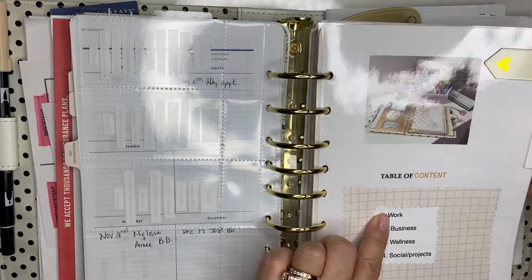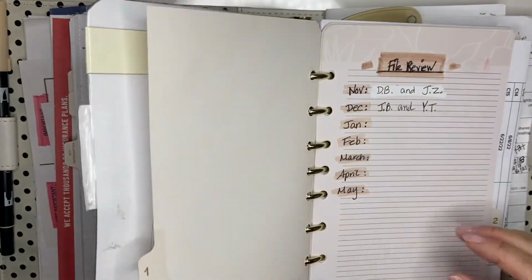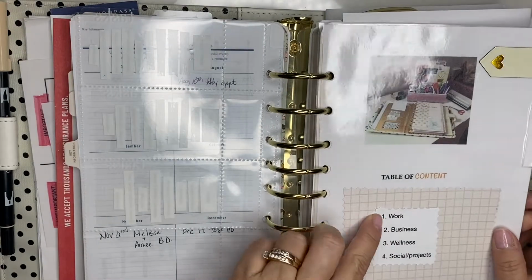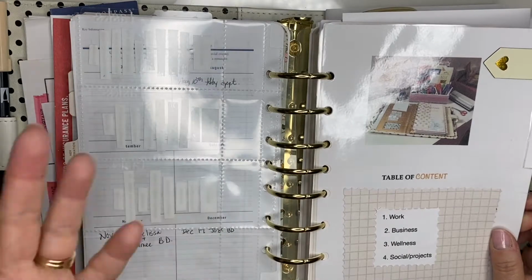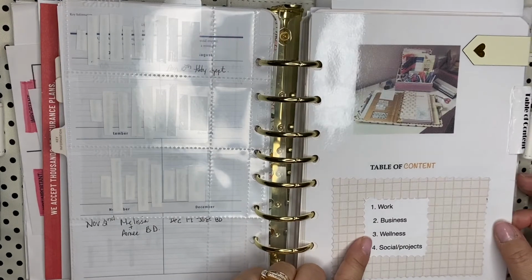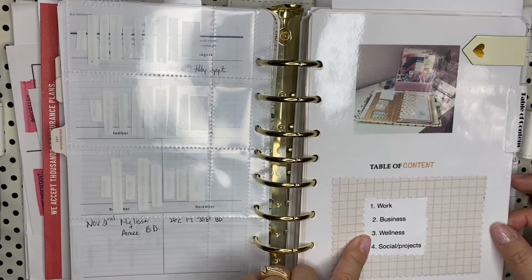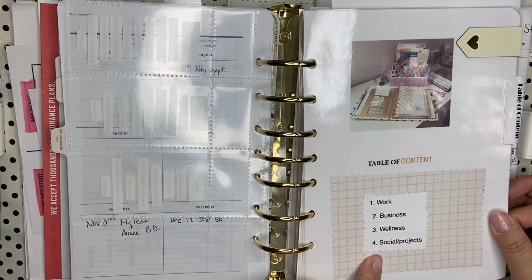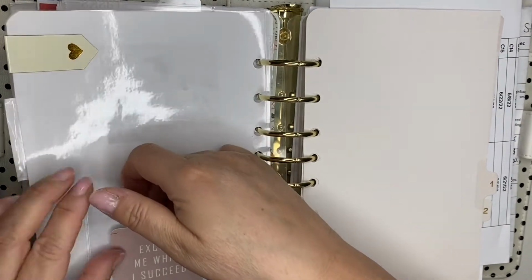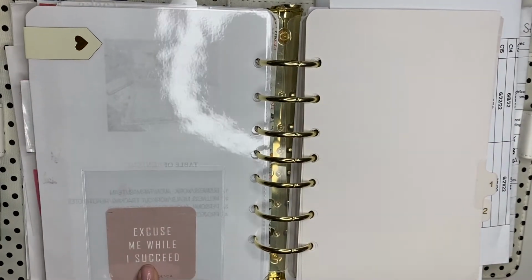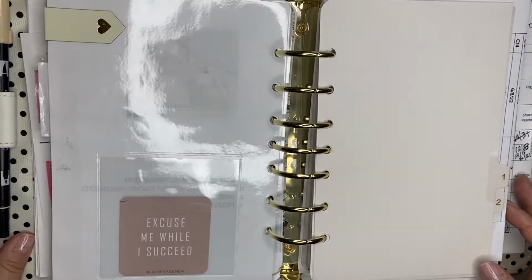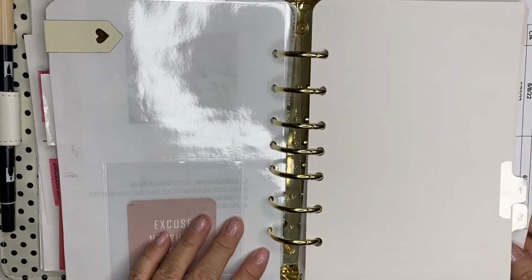So then these tabs came with my Franklin Planner, one with my Sandstone 1, 2, 3, and 4. So what I did was, 1 is work related stuff, 2 is my business like Avon, and then let me see, make sure the camera's on, then number 3 is wellness, and then social and projects. And then here I put a little pocket. Well, this was here. So it says, excuse me while I succeed. Kind of like that. Hope you can see that. I can't see my camera unless I get up and look over. So I'm hoping you get this.